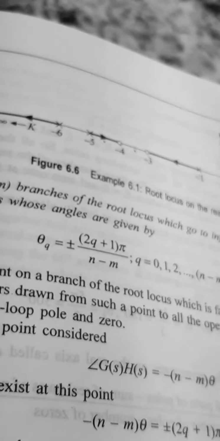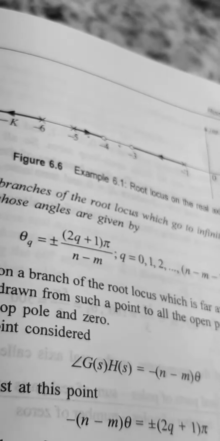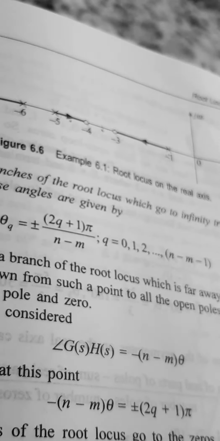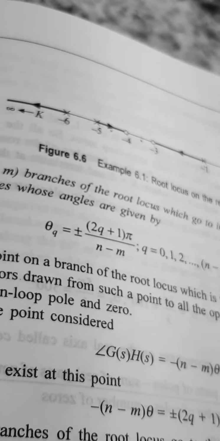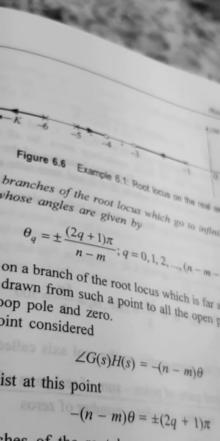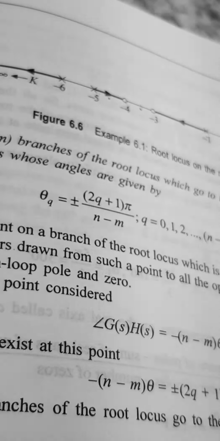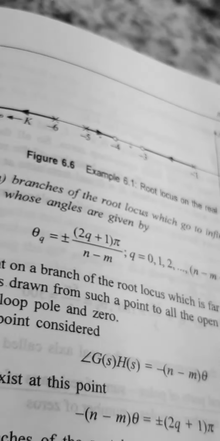Now consider any point on a branch of the root locus which is far away from the open loop poles and zeros. The phasors drawn from such a point to all the open loop poles and zeros make the same angle theta to each open loop pole and zero.